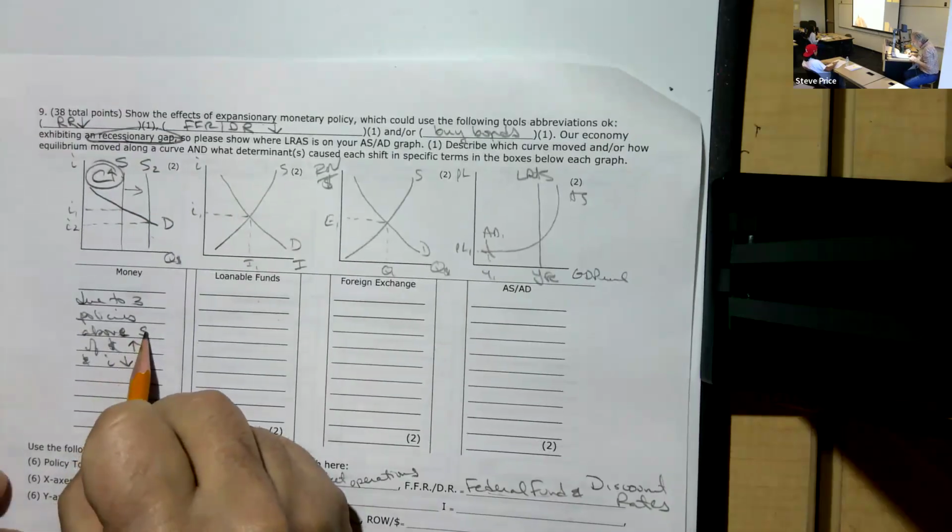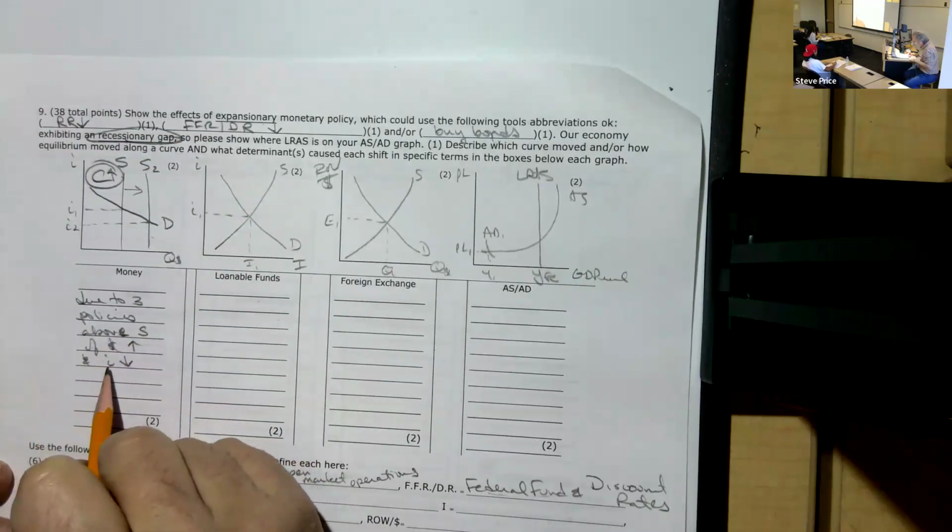Yeah, above supply of money increases and interest rates decrease. Sorry about that. So remember, this is quantity of dollars. This is GDP, adjusted for inflation. This is business investment.